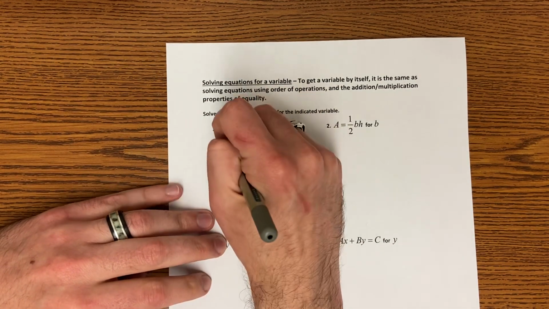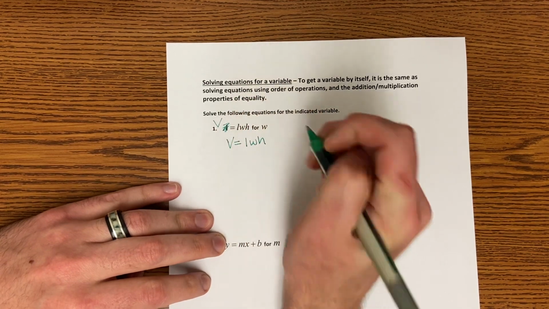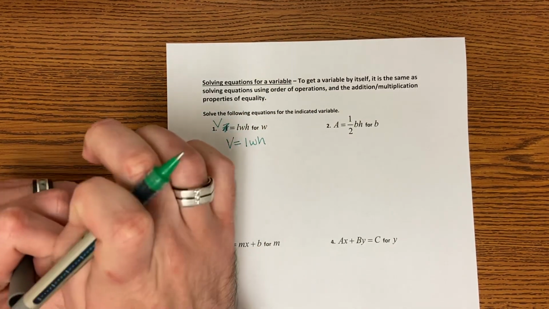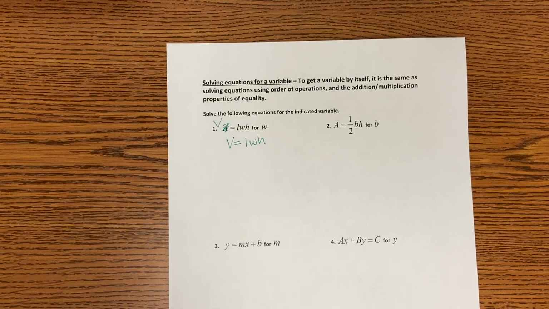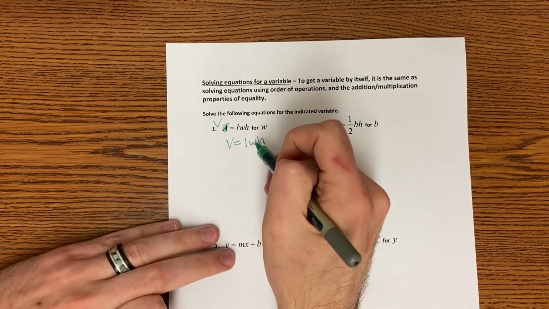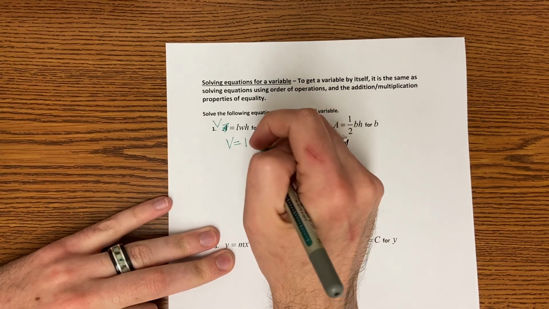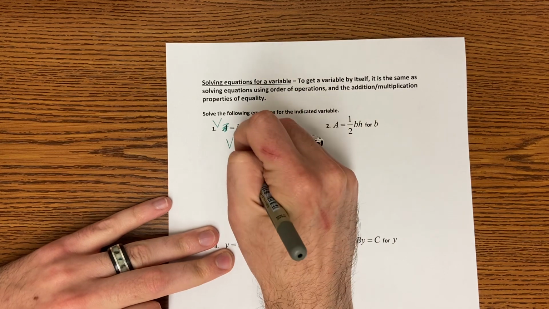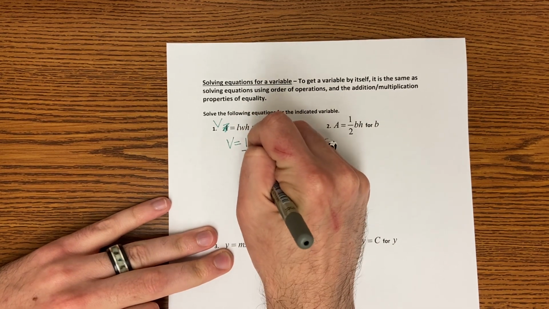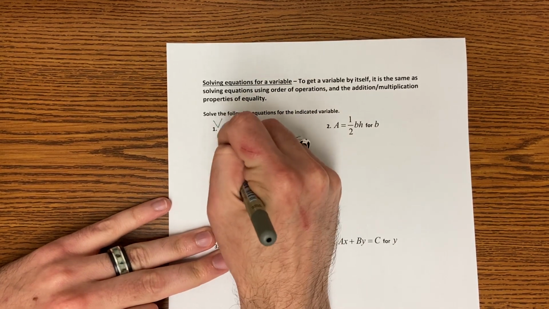Now, what if I look at this equation, I try to ask myself, I'm getting W by itself, so I need to unwrap it, which means whatever was done to W by the other variables on its side, I have to undo by doing the opposite action. So right now, width is multiplied by length and multiplied by height. And to undo multiplication, you divide. So right now, I can divide by both of these at the same time.